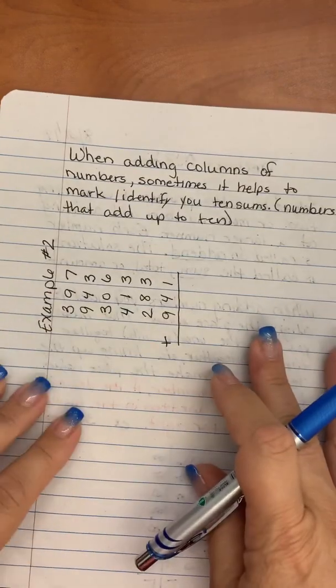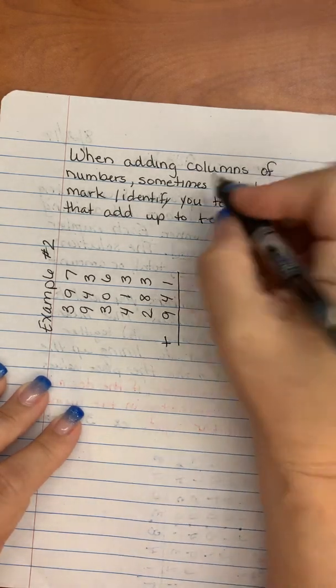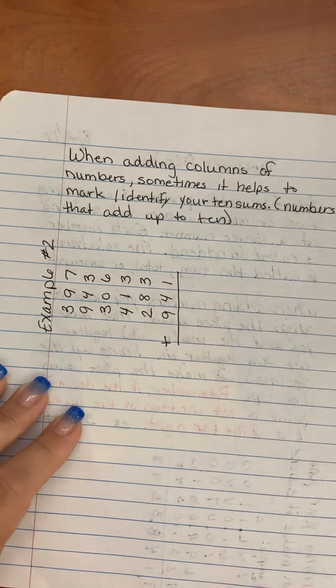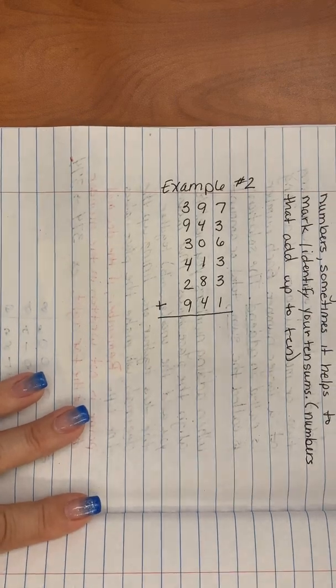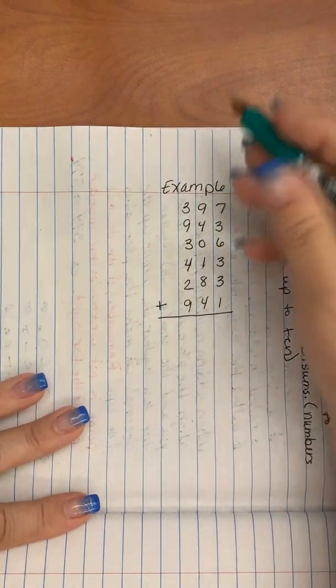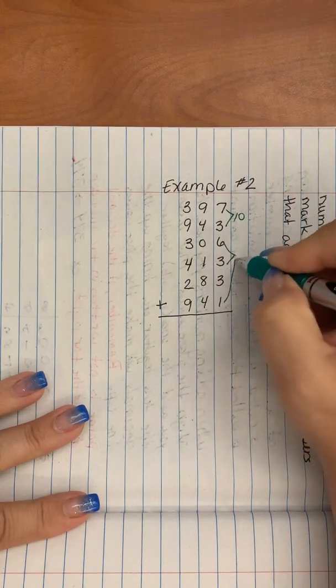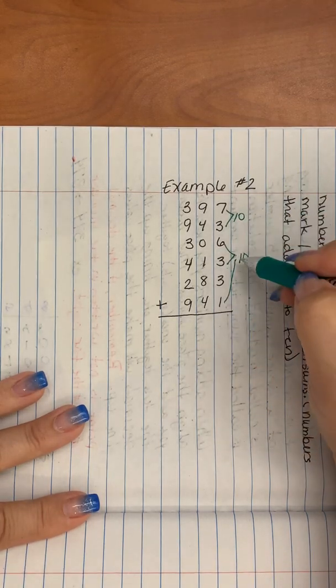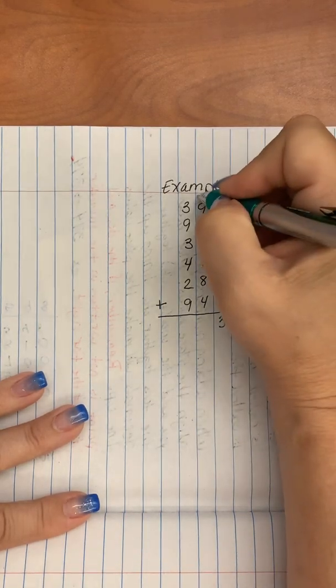When adding columns of numbers, sometimes it helps to mark or identify your 10 sums, the numbers that add up to 10. So when I'm looking at this one, I'm looking for all the ways that I get 10 and I mark them. So 7 and 3 is 10. 6 and 3 and this 1 make 10. So I have 10, 20, 3 in this column, so I put my 3 down and I carry my 2.